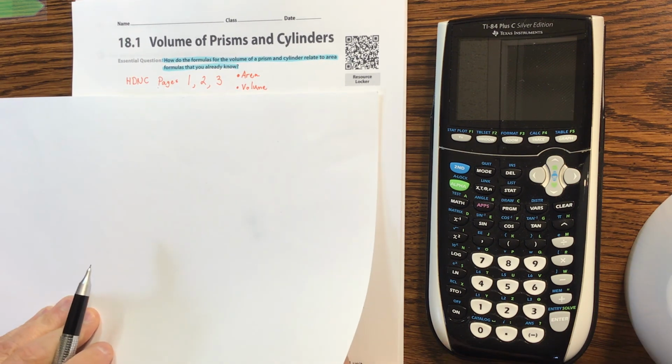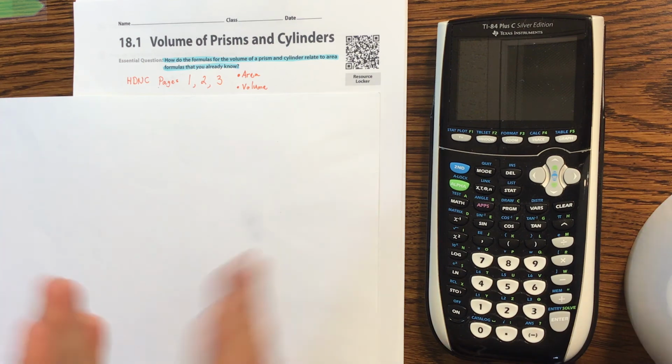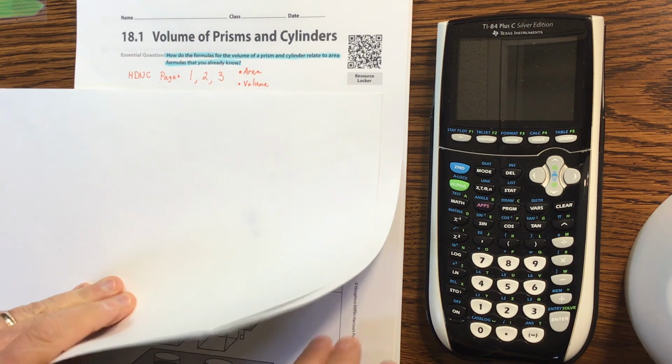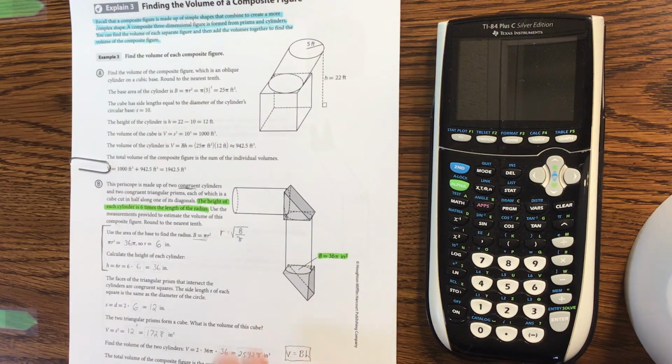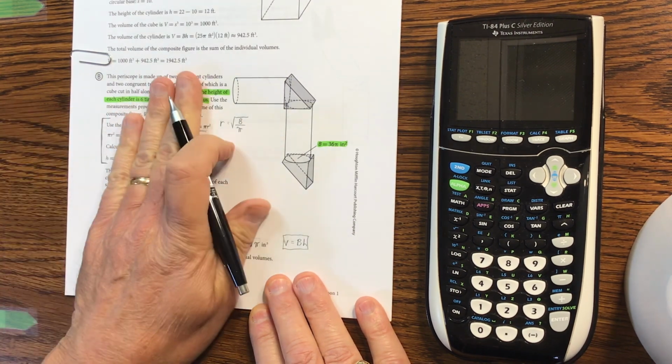I think the big part that you may have difficulty with will be when you get into different types of composite figures. You've got to pick it apart. If this is a little bit too complicated for you, here's another option. Ignore all this stuff right here.